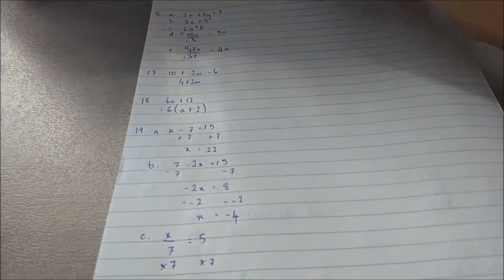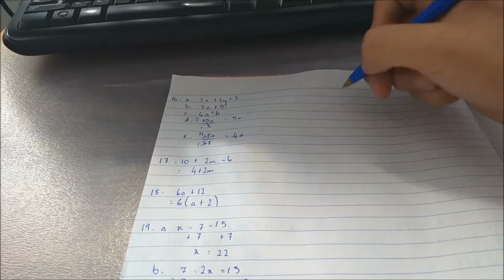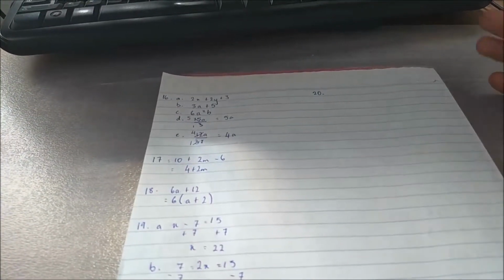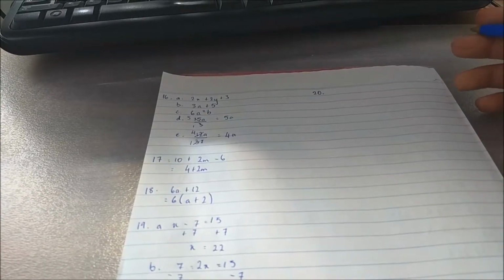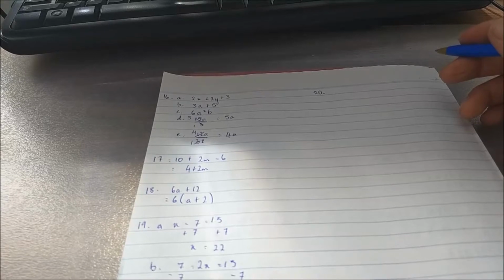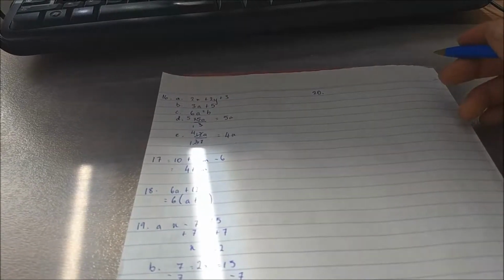Alright, to question 20. A boat sailed 30 k's in 90 minutes. What is the average speed of the boat? Okay, so just thinking of the best way to do this. It wants it in kilometers per hour.